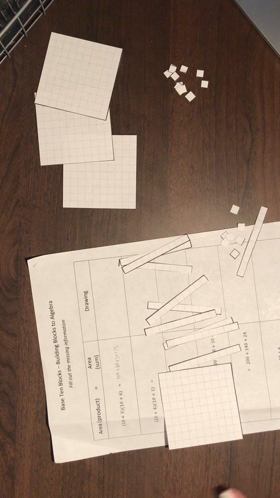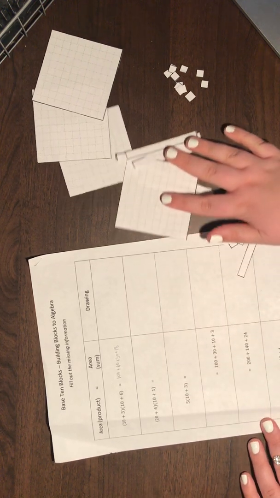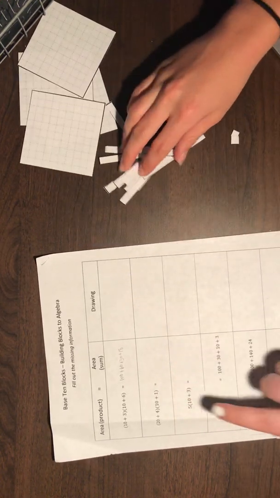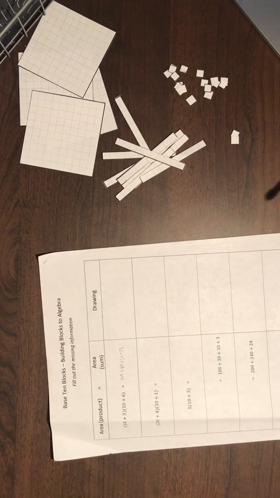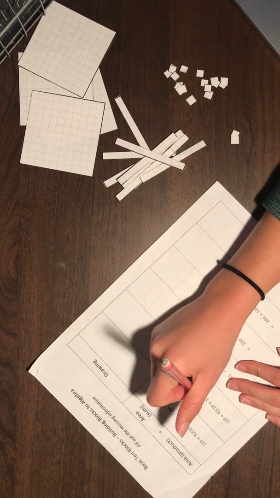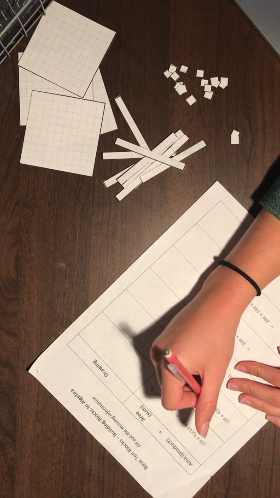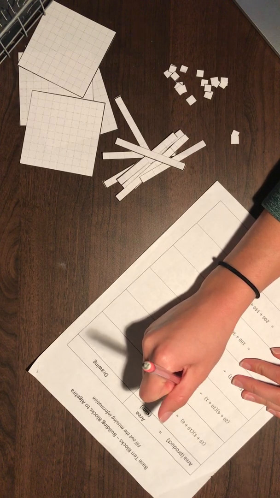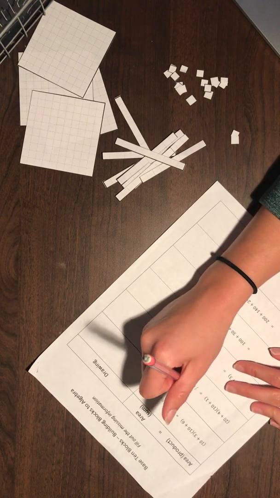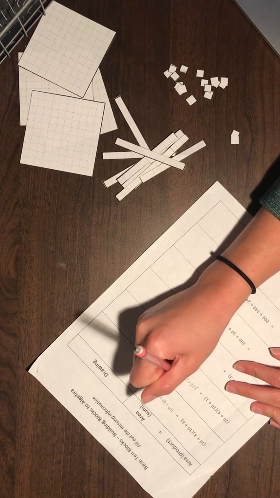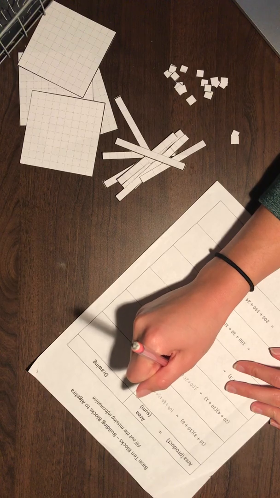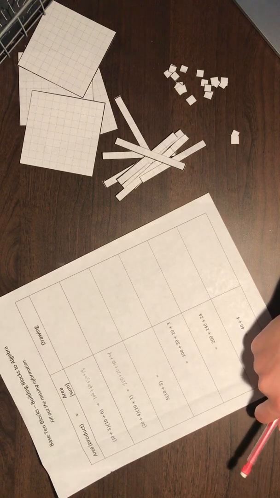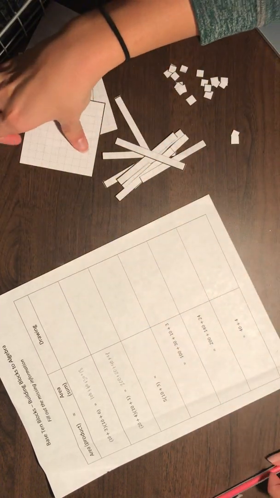Mm-hmm. Okay, great. So we're going to move this back over. Oh, you made a huge mess. Sorry. So why don't you go ahead and try the second one by yourself and tell me what you're doing. First, I'm going to do 20 times 10. Okay. Then 20 times 1. Plus 40. Plus 4. Okay, and can you show me that in the blocks?